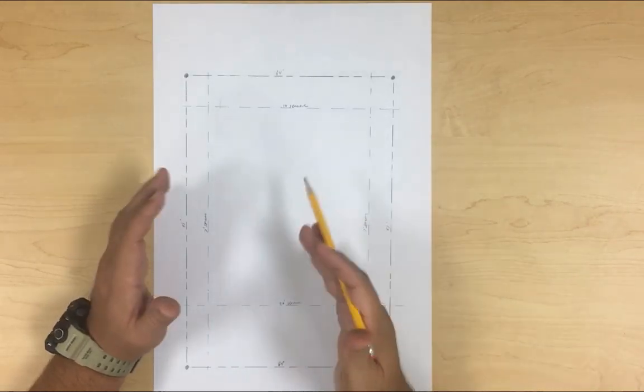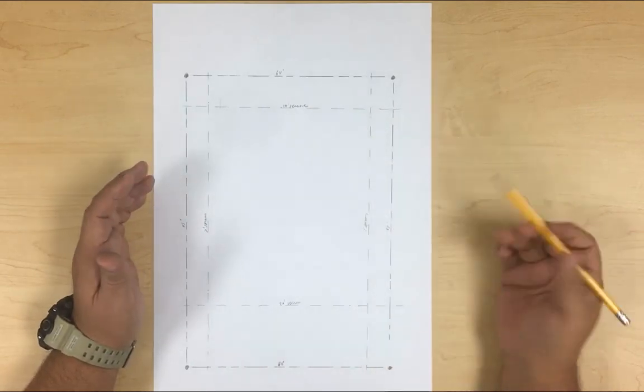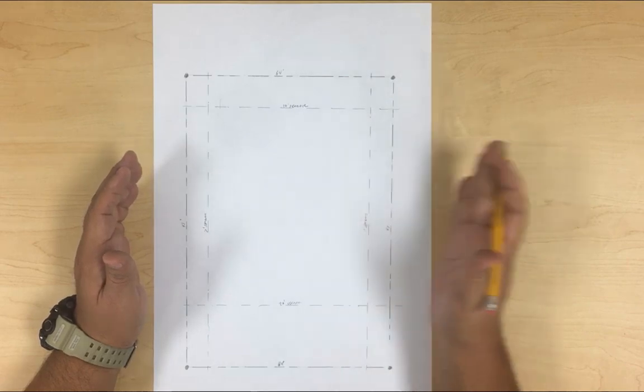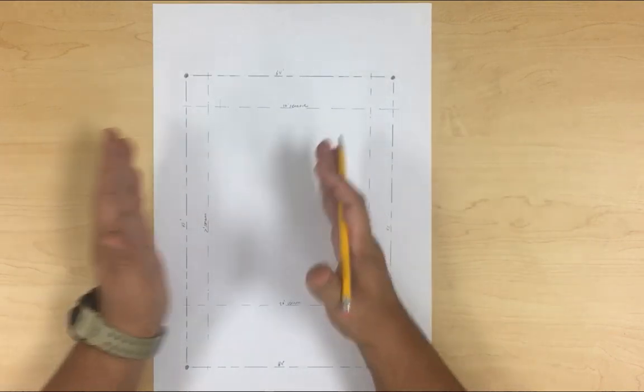So also think of, when you're designing, if it was for an actual project, think of if there's any trees here, think if there's any neighbors there that you might want to give some space from. Just keep those things in mind so you can locate your house.